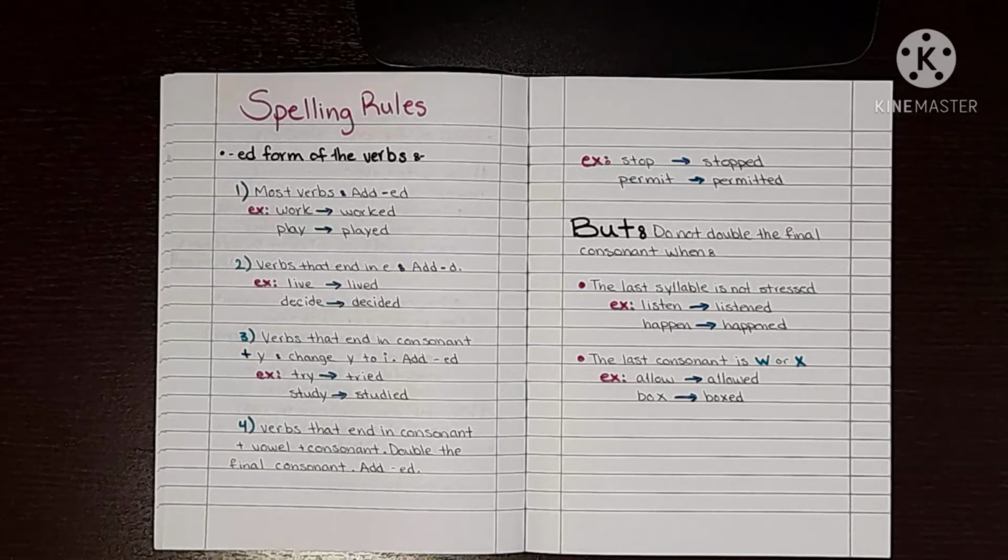Before the Y, is it a vowel or a consonant? Yes, exactly, it's a vowel. And whenever you see a vowel before the Y, you keep the Y. You keep it and just act like it's a normal verb and add ed. But when there's a consonant before it, you have to change it into an I and add ed.